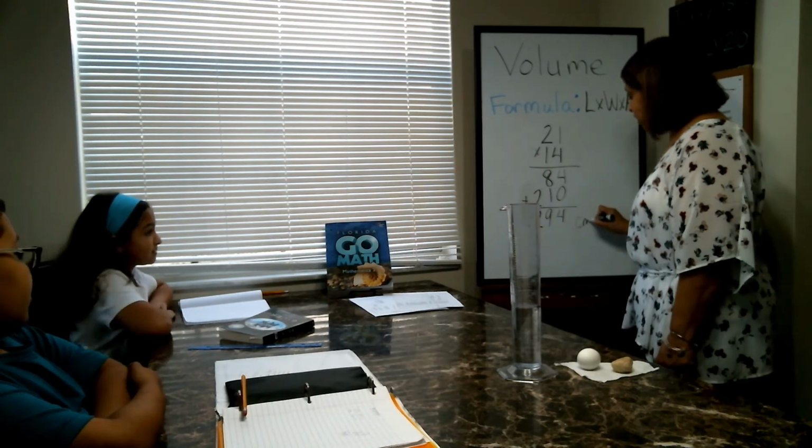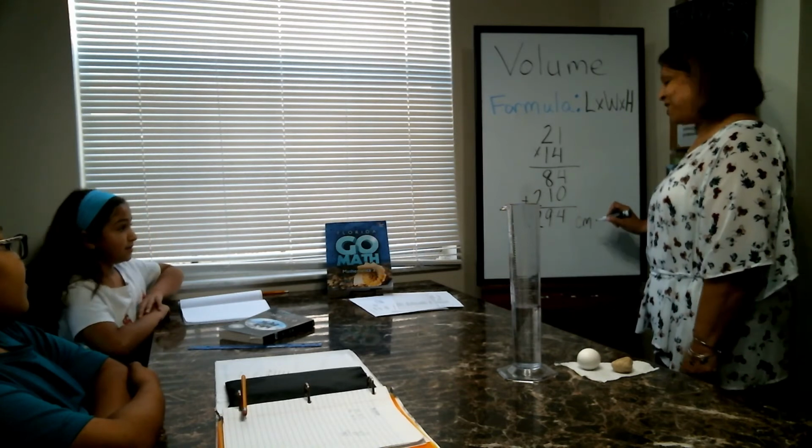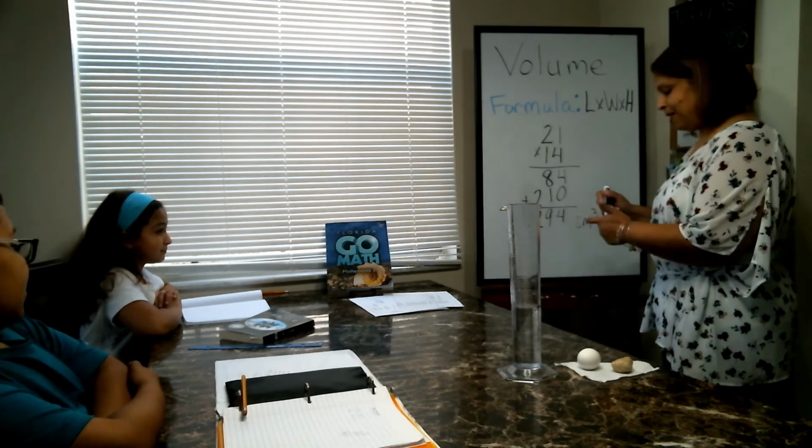Centimeters. What is my unit? Centimeter cubed. Good job. Centimeter cubed, because again, that's a three-dimensional object.